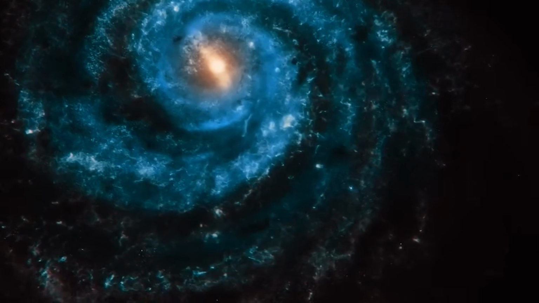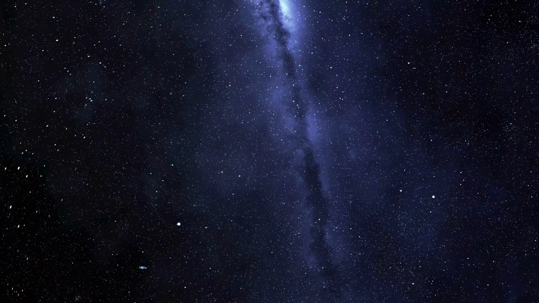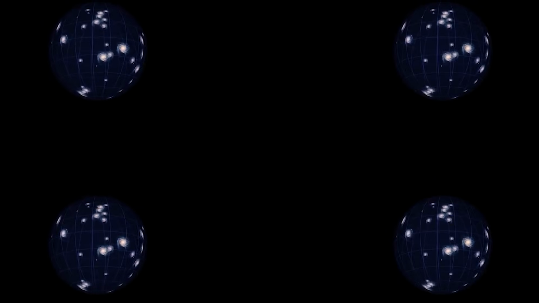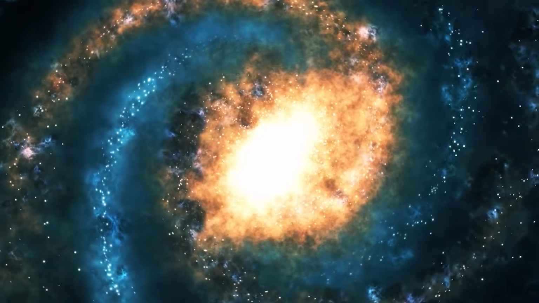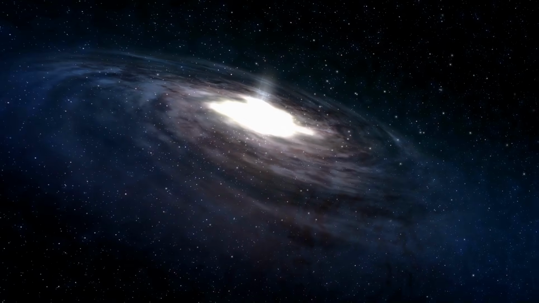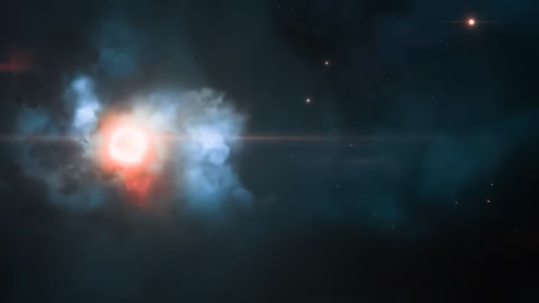If something has mass, it will curve space-time, and curved space-time will bend light. This makes gravitational lensing a direct way to measure mass in the universe, regardless of whether that mass is visible. Astronomers use two main types of lensing to study mass: strong lensing and weak lensing. Strong lensing produces obvious distortions such as arcs, rings, and multiple images of the same background galaxy.